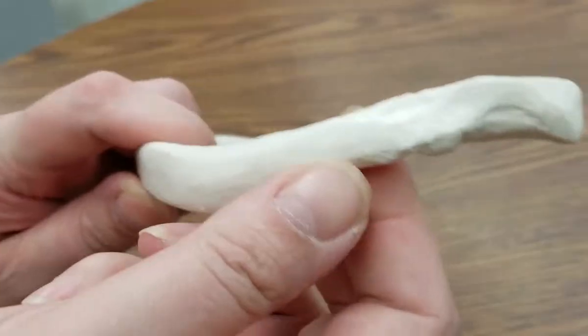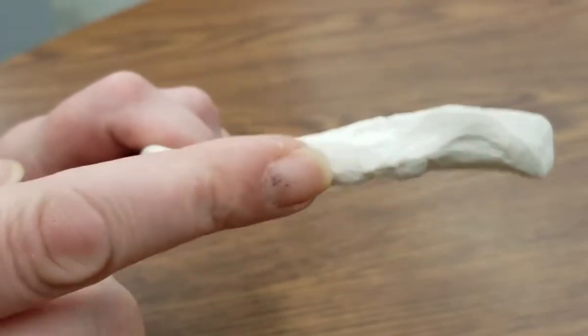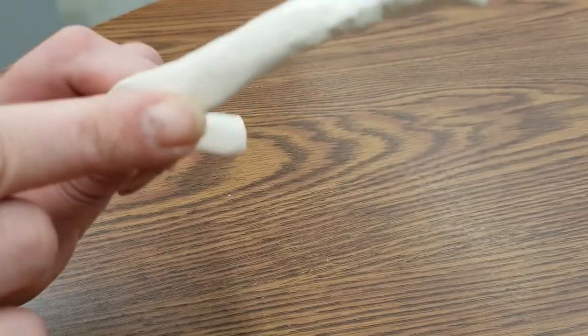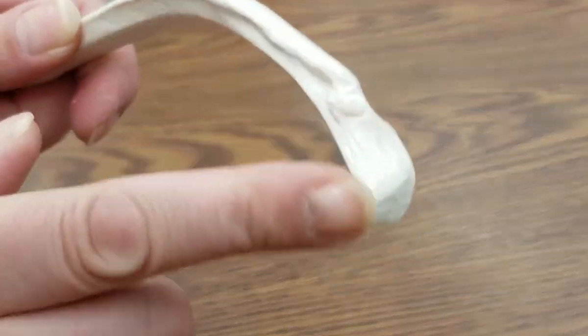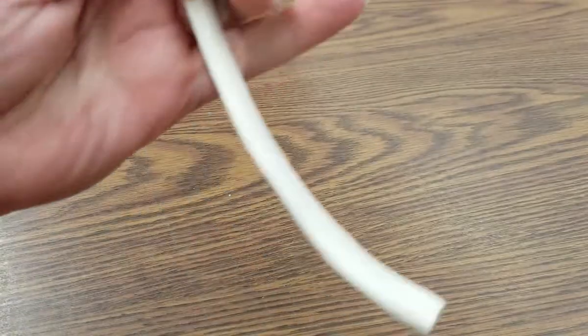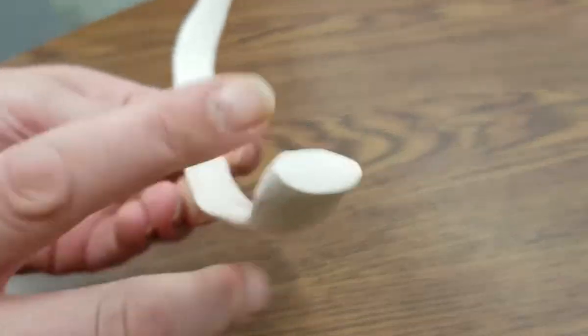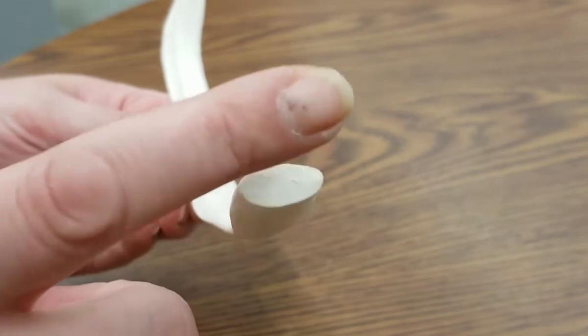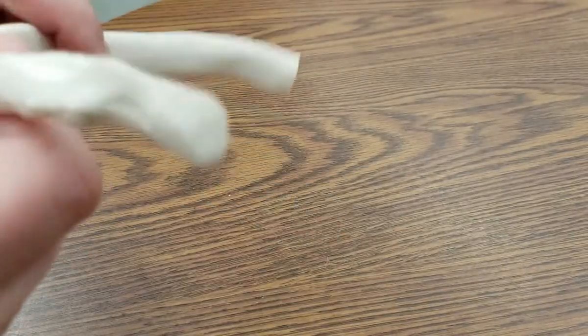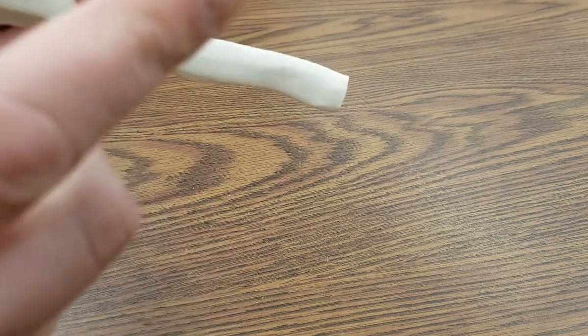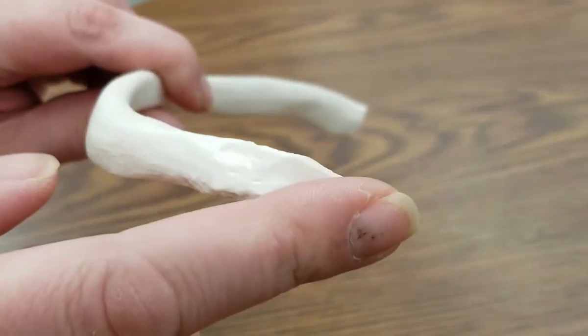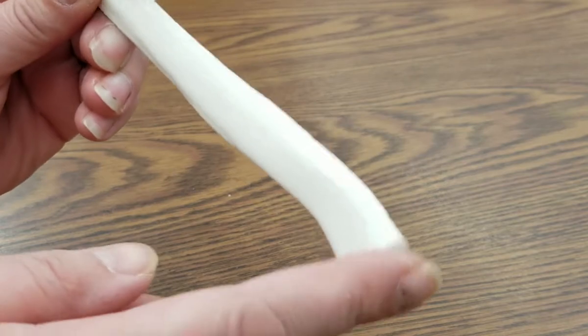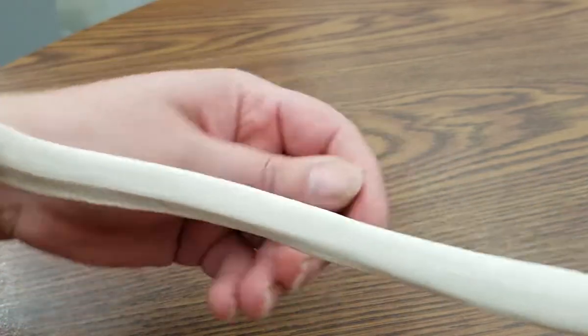You need to notice that one end of the rib is all rough. See that? It's real rough and bumpy. The other end of the rib is a real smooth cut. See the smooth cut. So you need to be able to differentiate between the rough and bumpy end and the smooth cut end.